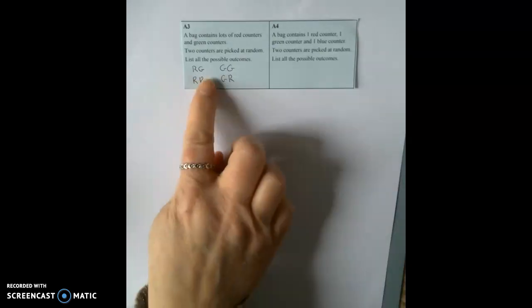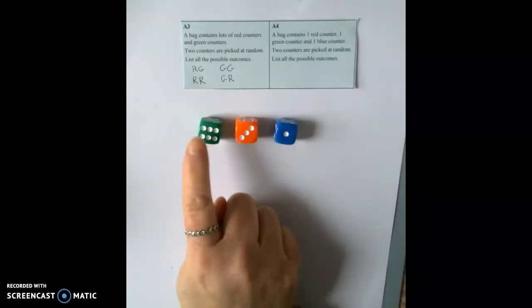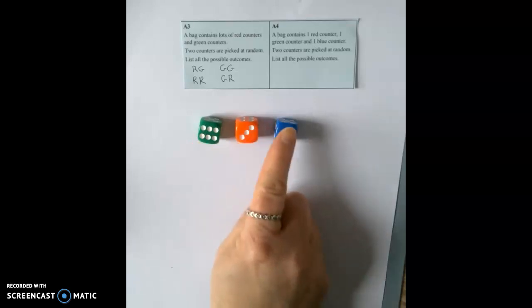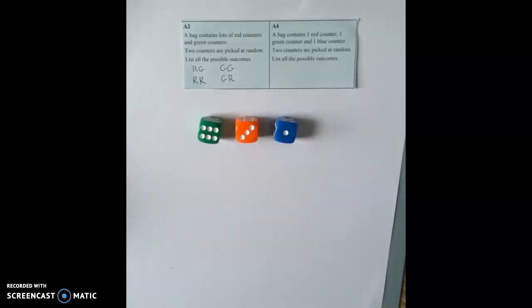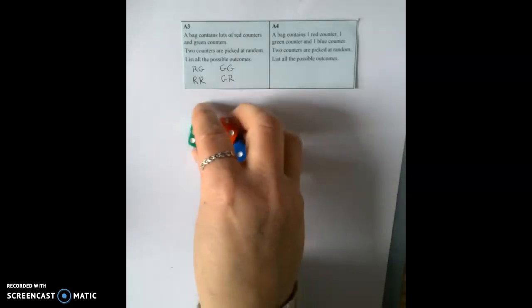So the next question is very similar to this question. If we use the coloured dice again, I've got green, red and blue. It says the bag contains one red counter, one green counter and one blue counter. Two are picked at random. List all the possible outcomes.